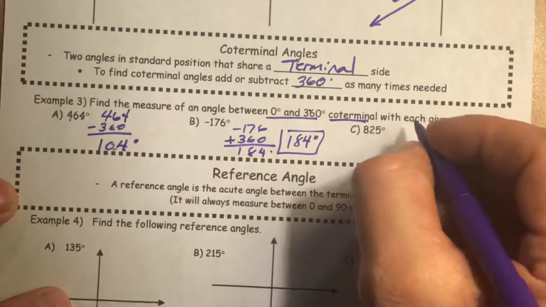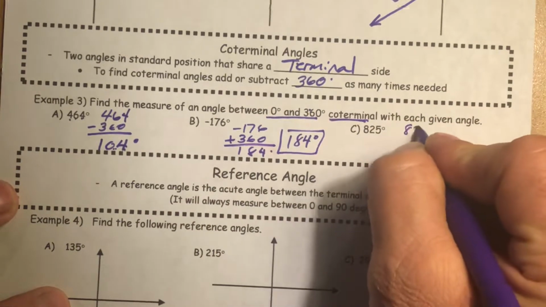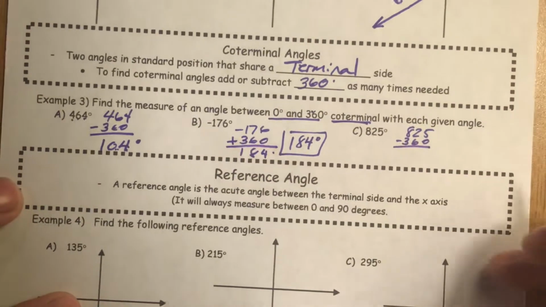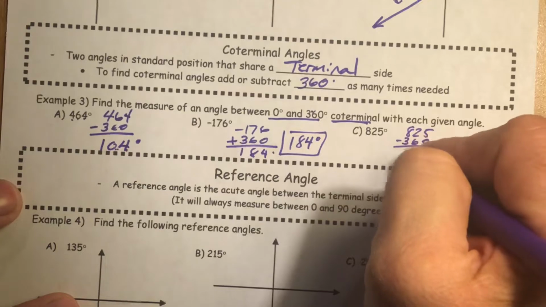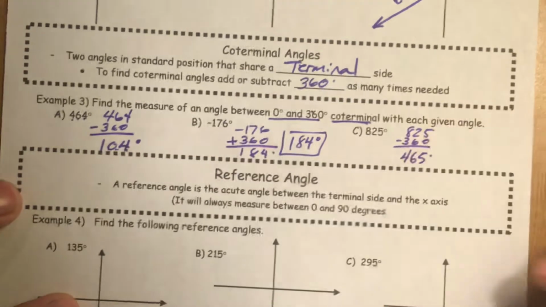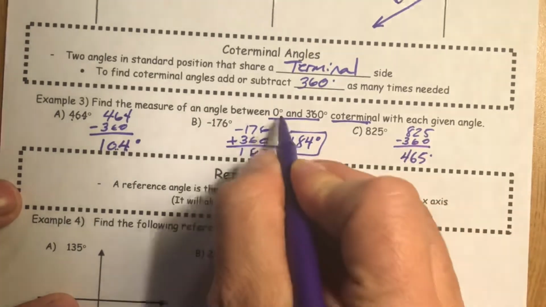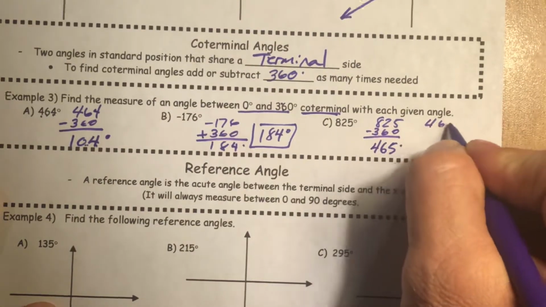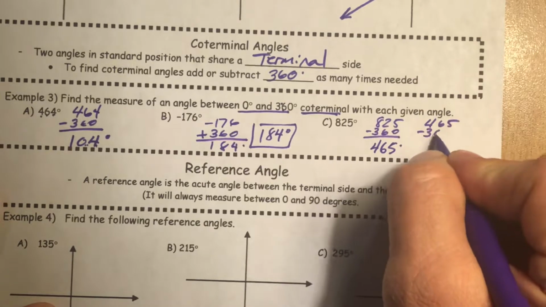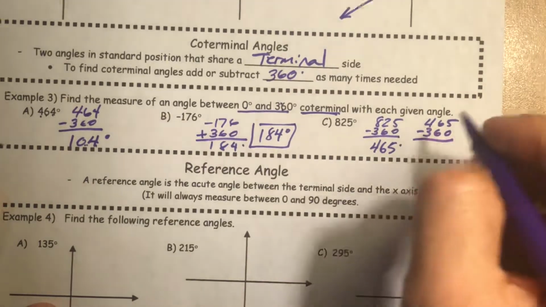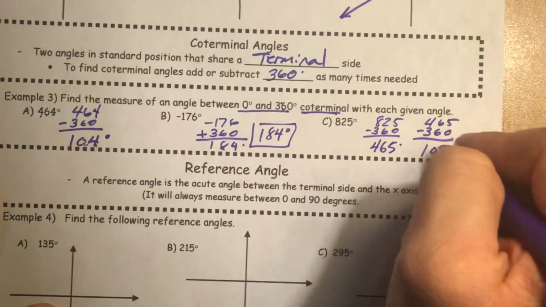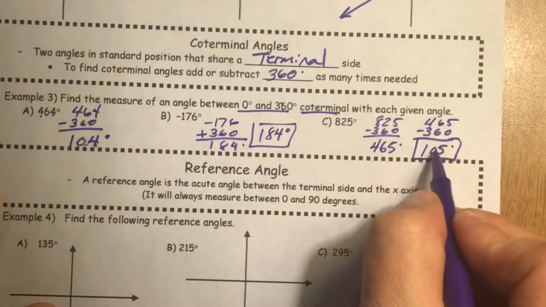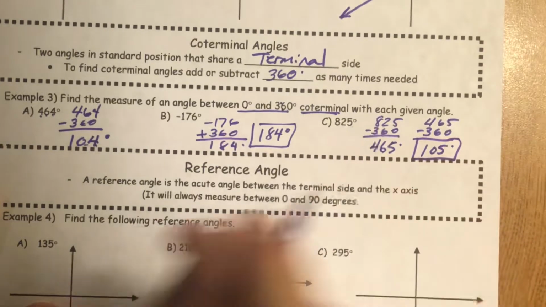Okay, now look at C. Watch this. 825, I'm going to subtract 360. That's going to give me 465. Now, this number is not between 0 and 360, so I'm going to have to keep going. 465, subtract 360, and that's going to give me 105 degrees. So there's my coterminal angle to 825.